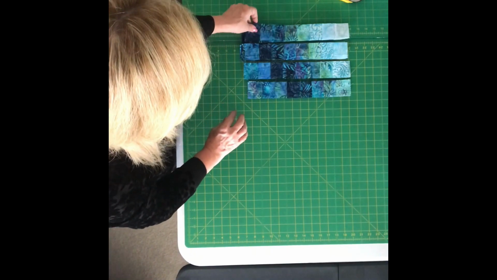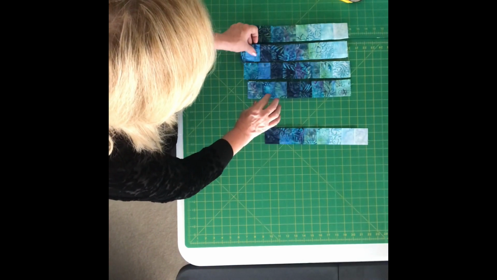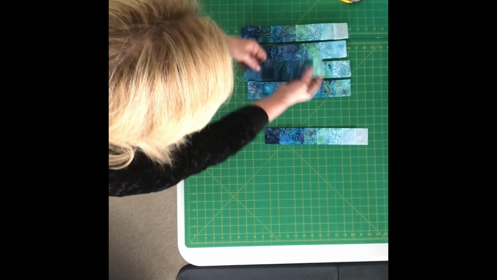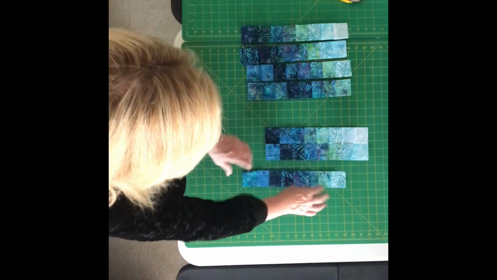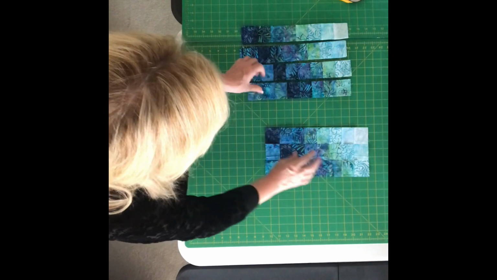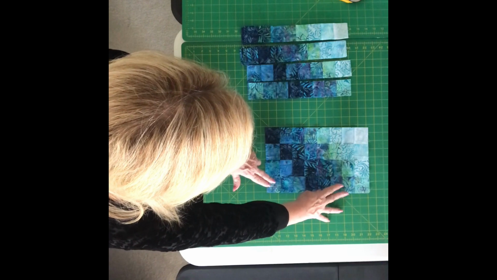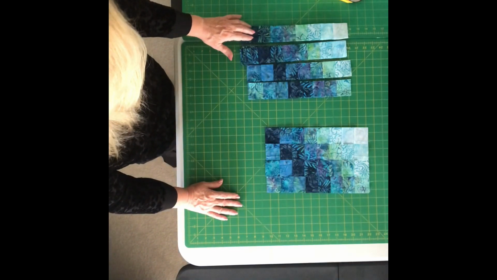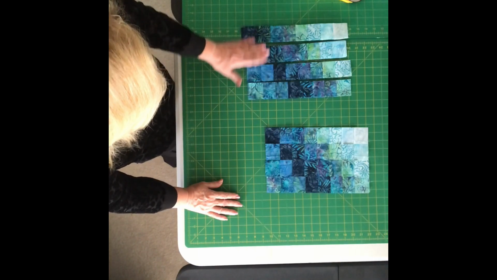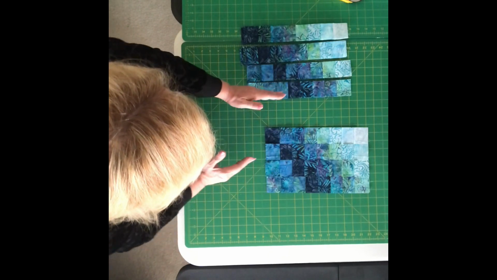So this is how we're going to do the layout. We're going to take a strip number 1, and then we're going to go to strip number 2, strip number 3, and then strip number 4. And each one of these groupings contain 8 strips. We had cut 8 strips from each strip set, so you do have 8 strips in each one of these piles. So we've got 1, 2, 3, 4, and now we're going to go backwards.